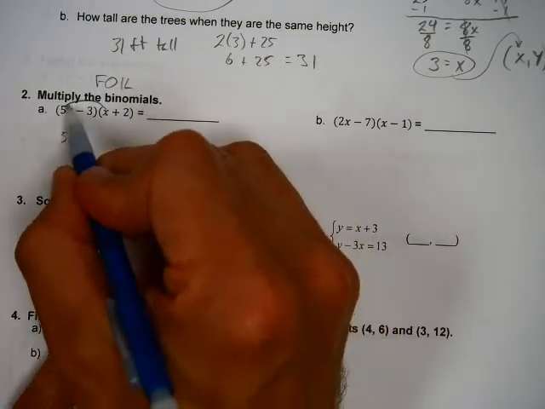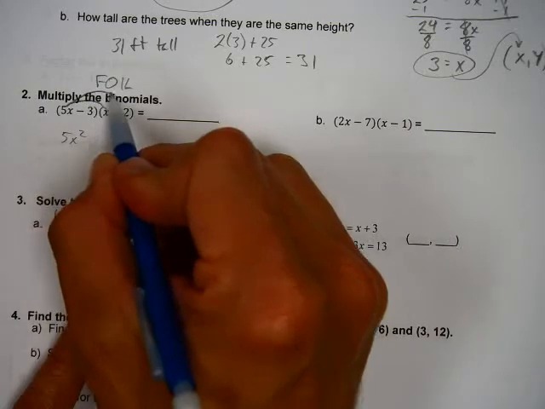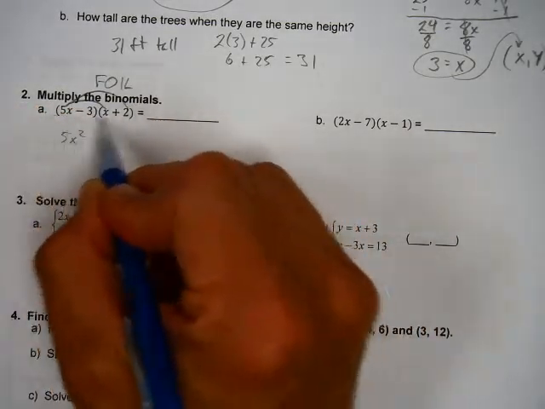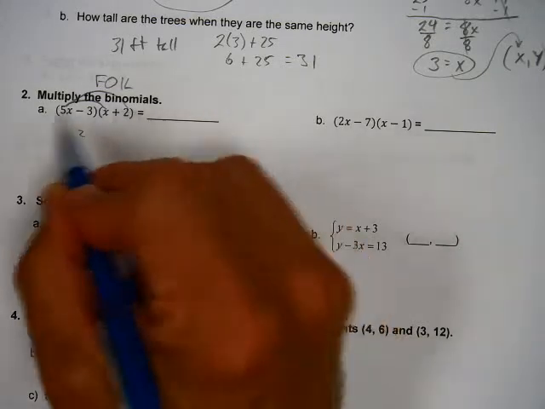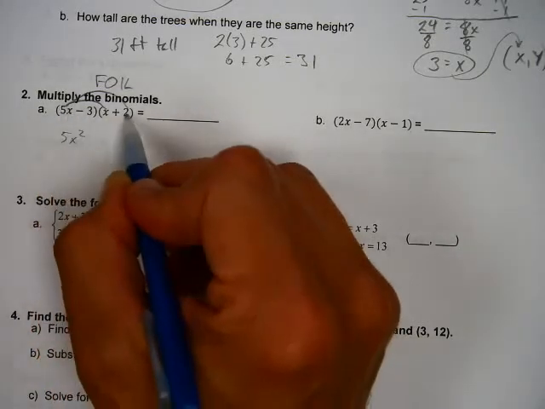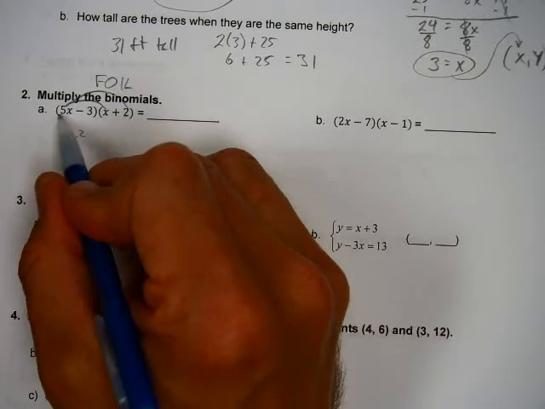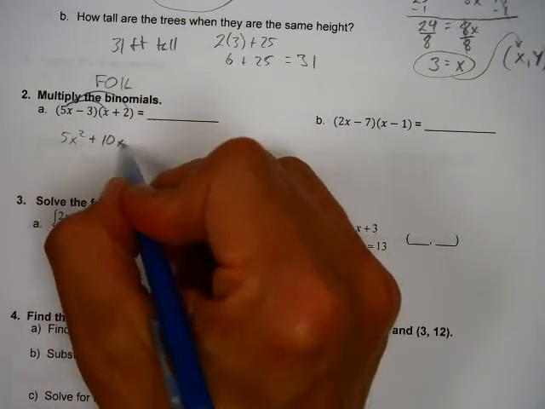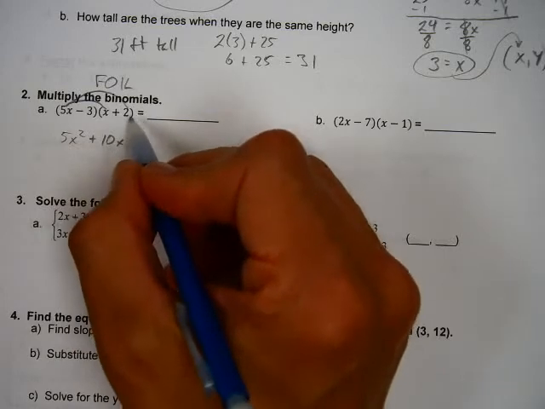Now the outer terms means you're still taking this, but you're going to multiply it by the other outer. When you're looking at stuff that's inside and stuff that's outside, it's the outer terms you're multiplying together. And 5x times a 2 with no x is going to be a 10x. There's no x squared because you only have one x that you're multiplying by a non-x over here.